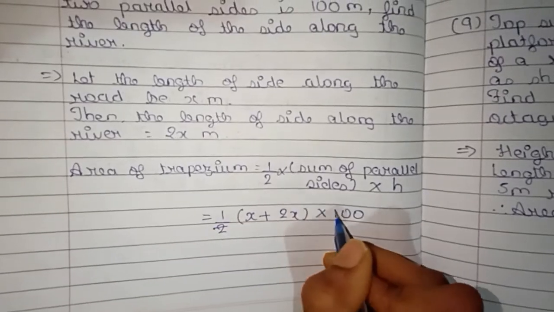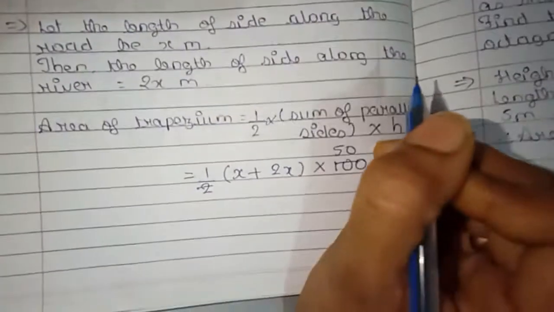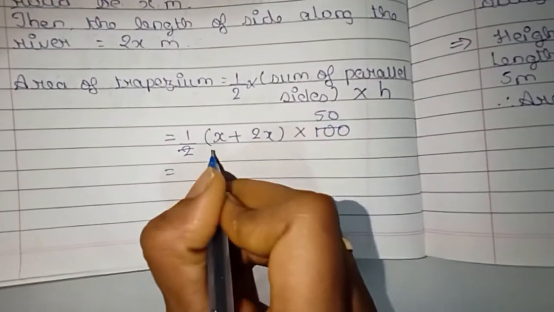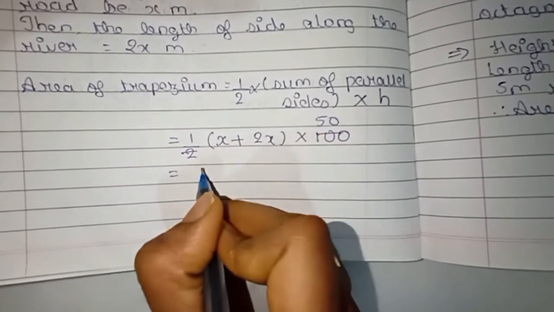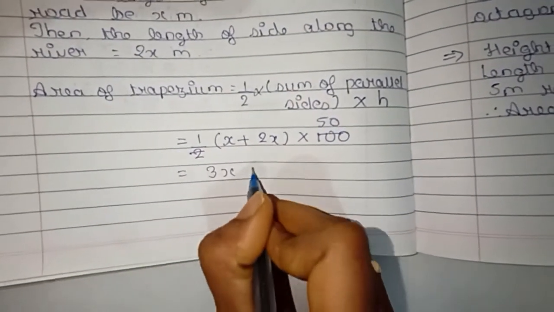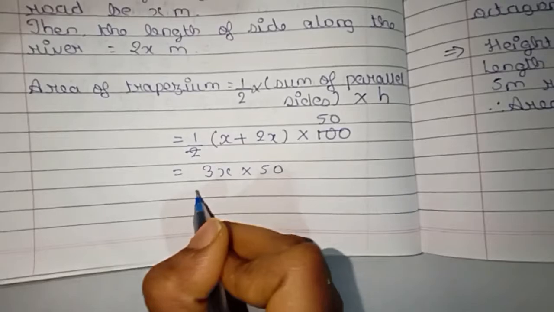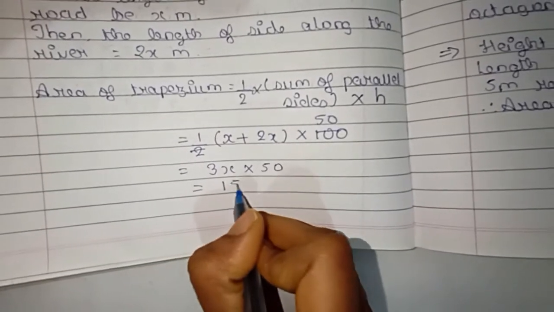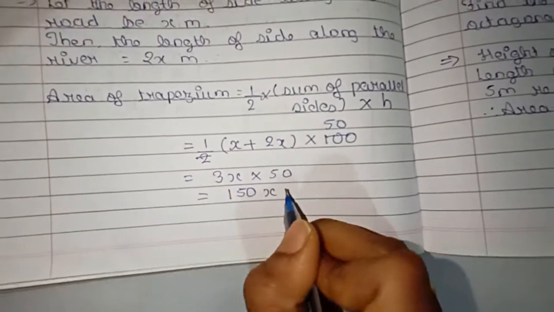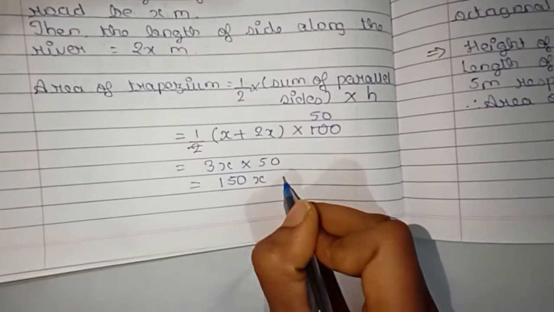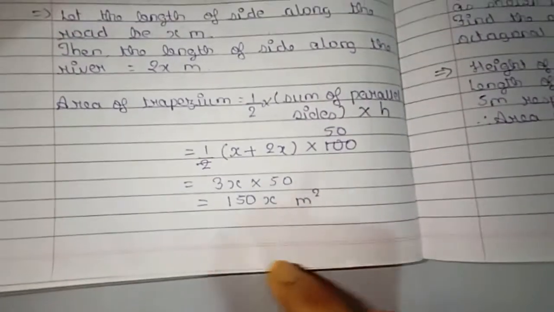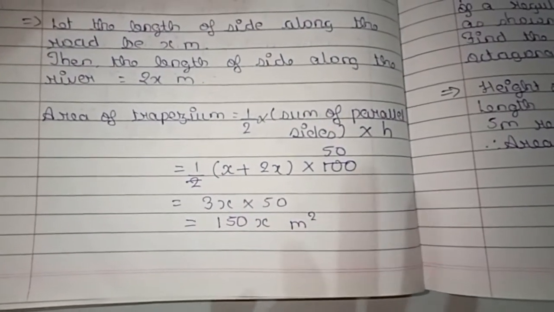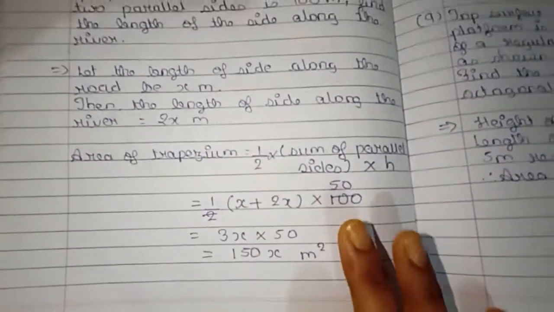So 2 into 50 is 100. Then here 2x plus x is 3x. 3x multiplied by 50, that we are getting as 150x. And area it is, so it will be meter square. So 150x meter square we have got as the area of the trapezium.